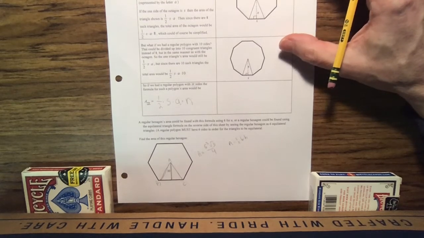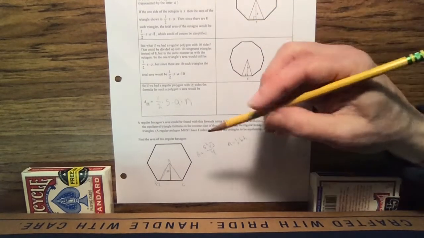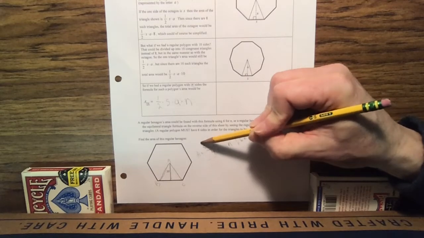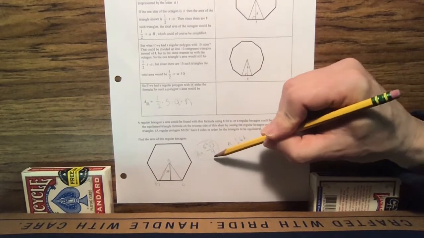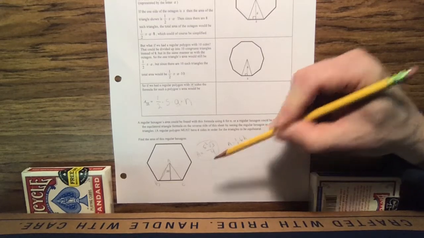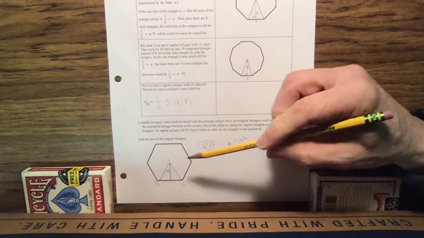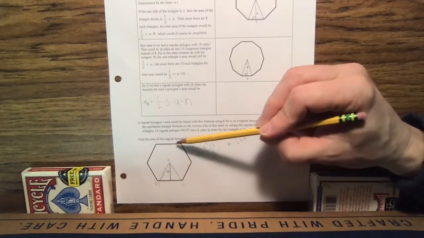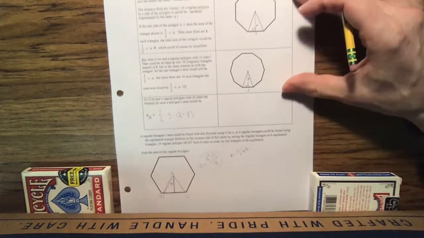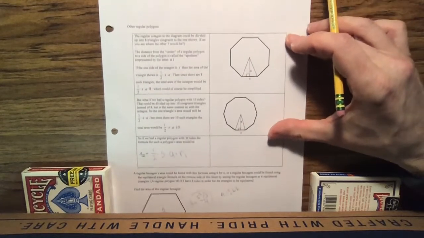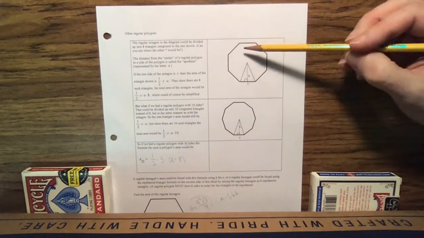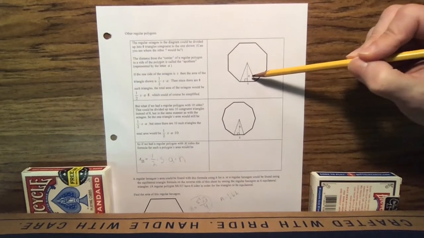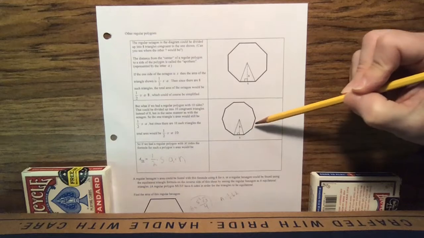So I think that will do it. Just one last reminder here, be careful. This area formula is only for equilateral triangles. And in regular polygons, equilateral triangles can only be carved out of hexagons. Let me take you back up to these pictures up here. This octagon can be carved into 8 triangles. They are not equilateral triangles. This decagon can be carved into 10 triangles.